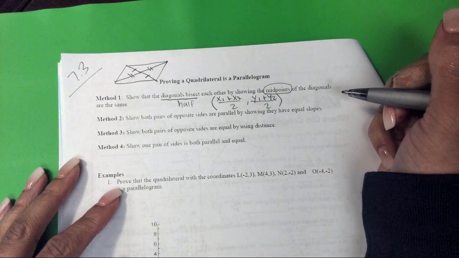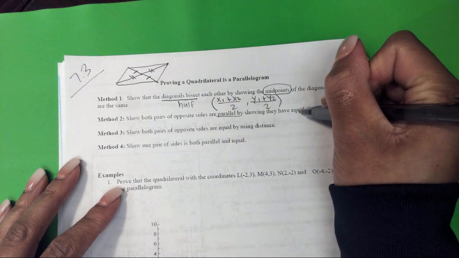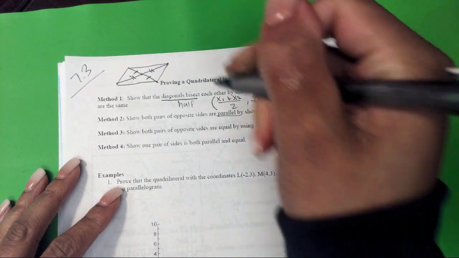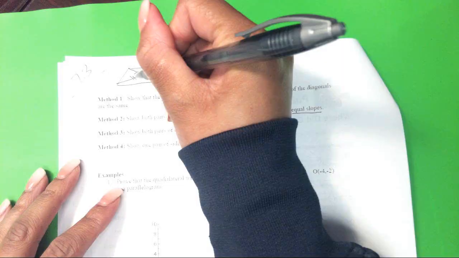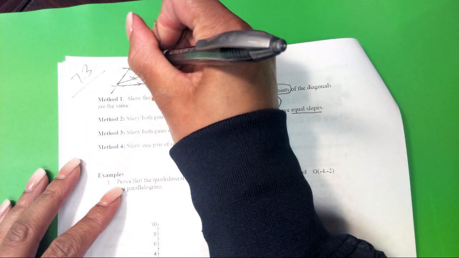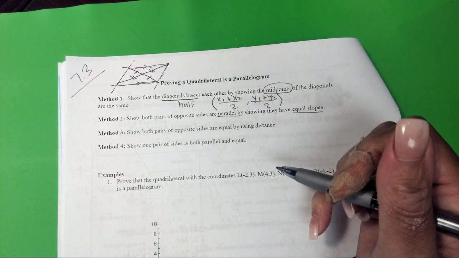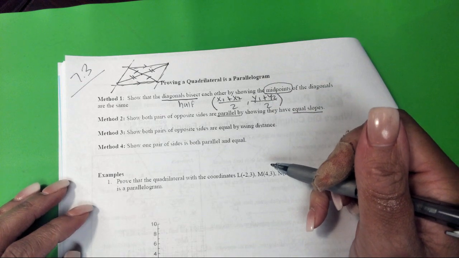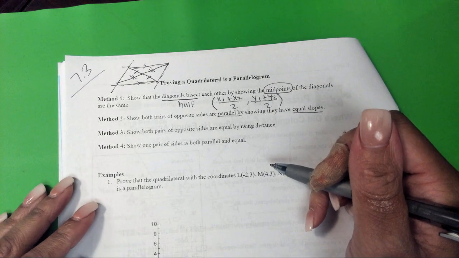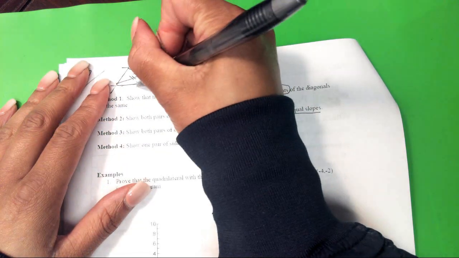Okay, the second method is to show that the opposite sides are parallel and have equal slopes. So they're parallel with equal slopes. Parallel means they have the same slope or equal slope, so we're just showing that these two are parallel to each other, and then my other sides are parallel to each other as well, as what it says, parallelogram. Our third method is showing that the opposite sides are equal by using distance. So there's two ways you can do distance. This is showing that these are the same distances as the other sides.